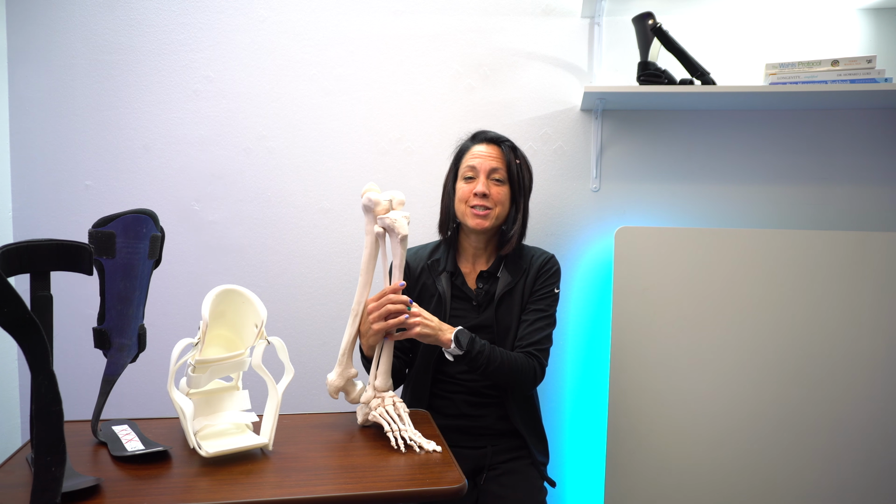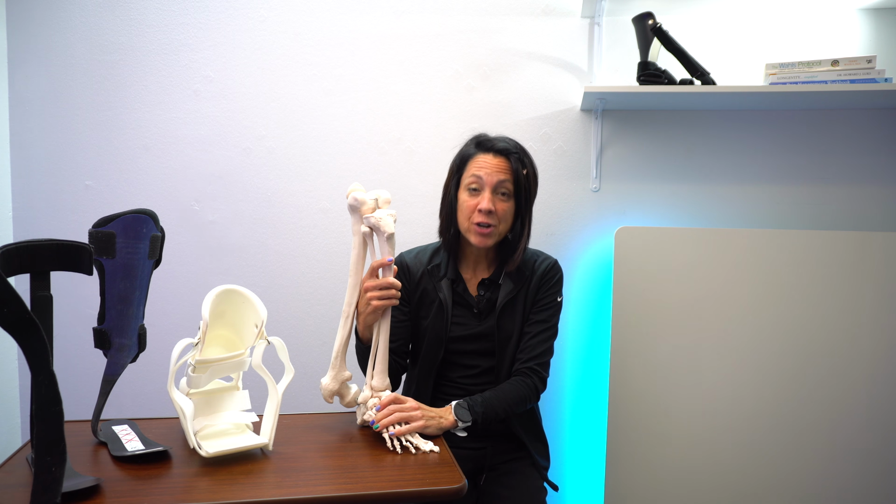Okay, so that is spasticity. And now let's talk about foot drop.